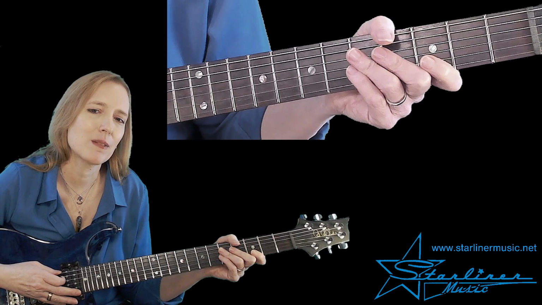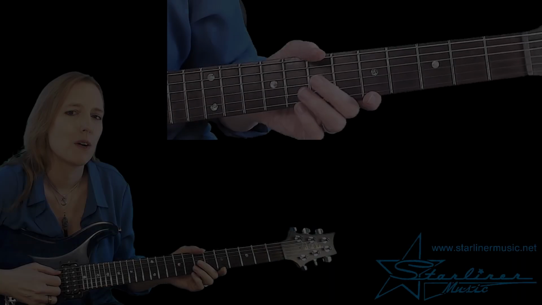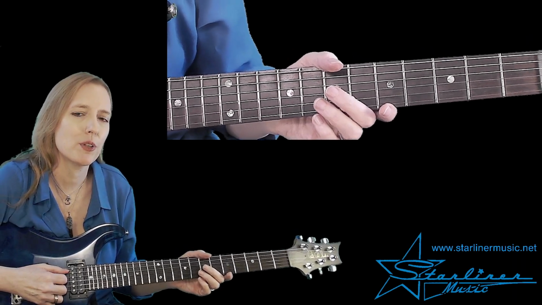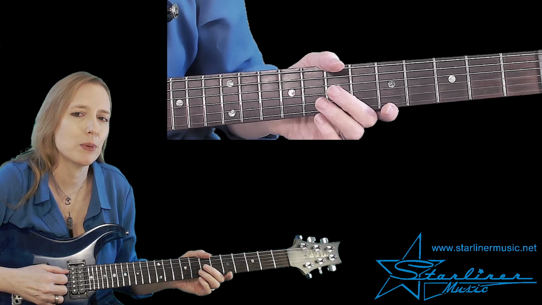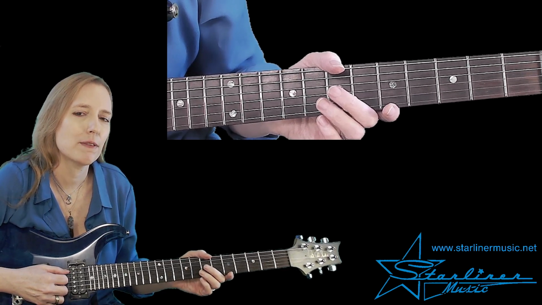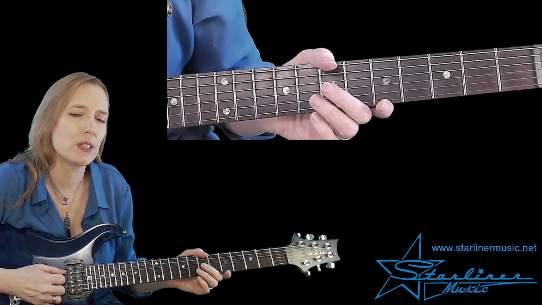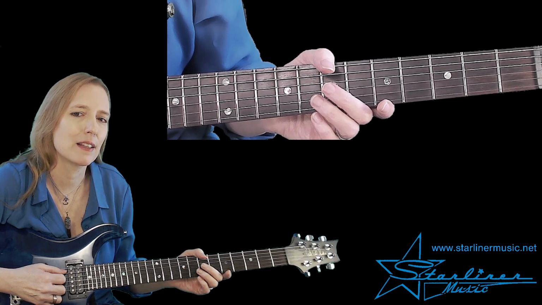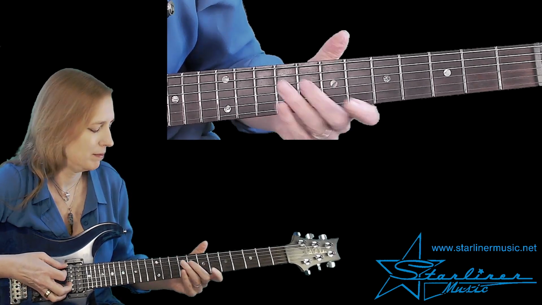Now let's look at some exercises. We're going to take the fingering we learned for the perfect fourth below a root and apply it to the root A flat and its perfect fourth below, D flat, starting at the 11th fret, 5th string.